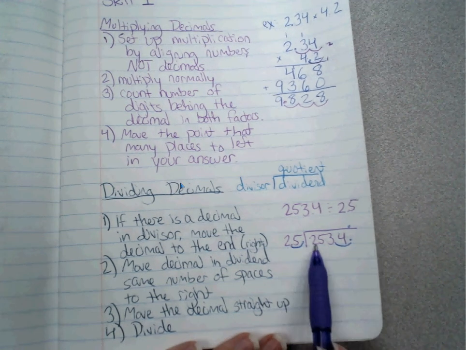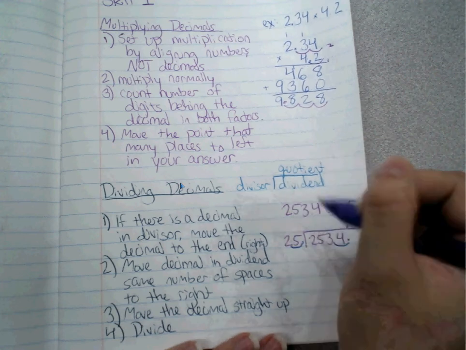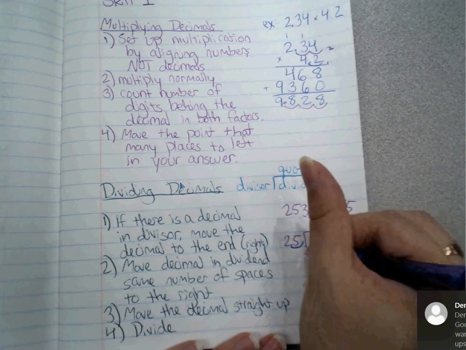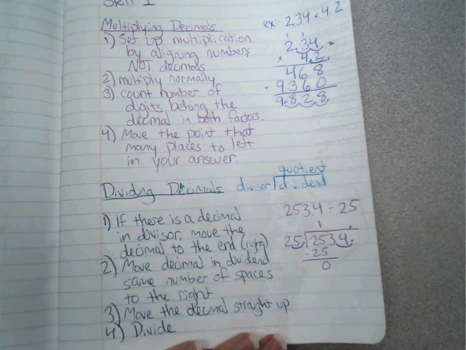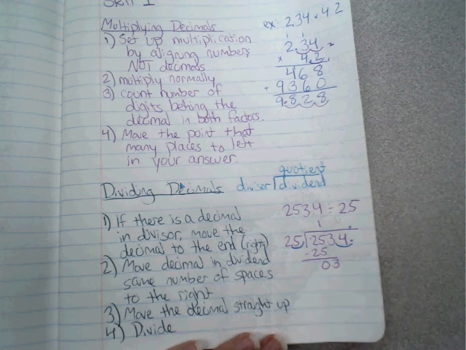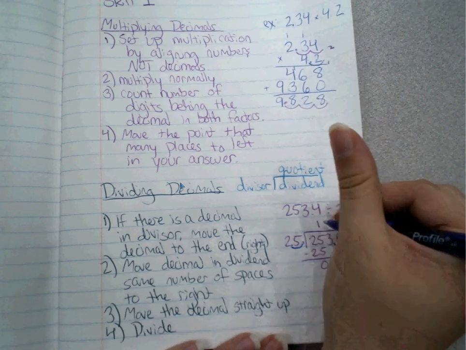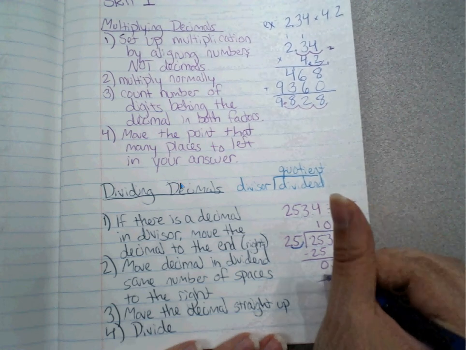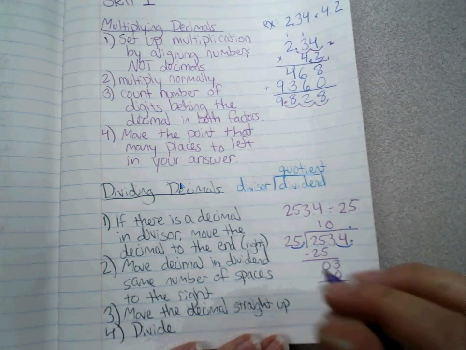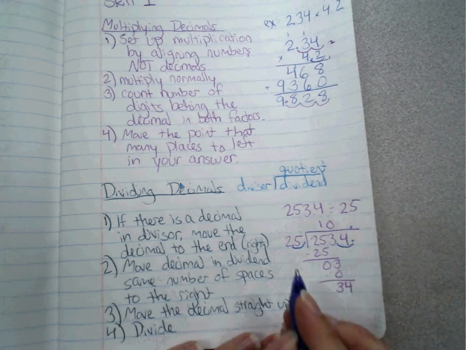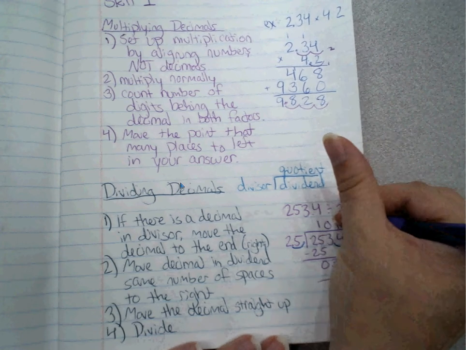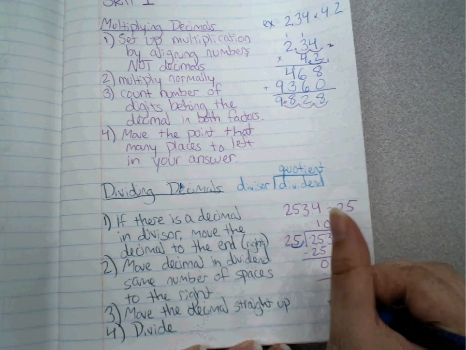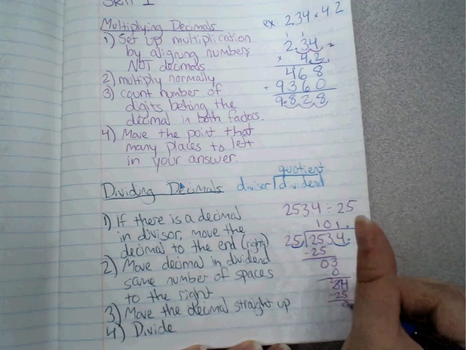So 25 can't go into 2, but 25 can go into 25 once. 25 times 1 is 25, so that's what we'll subtract. We get 0. Bring down the 3. 25 can't go into 3, so 0. 25 times 0 is 0. Subtract, we get 3. Bring down the 4. 25 goes into 34 just once. 1 times 25 is 25. Subtract, we end up with 9.